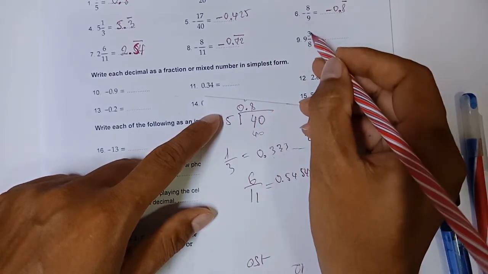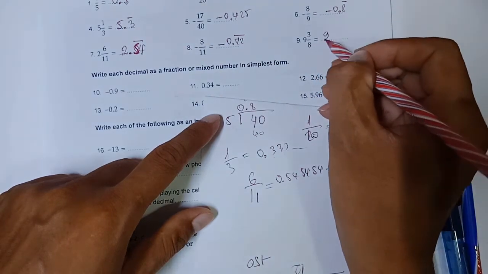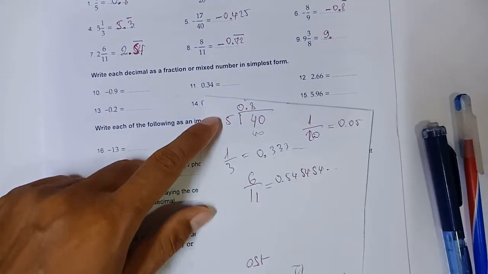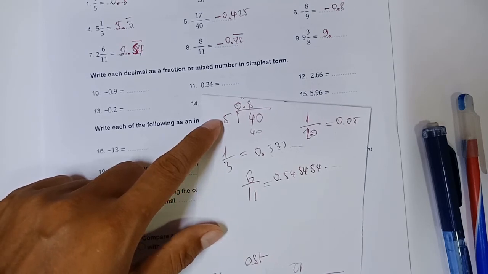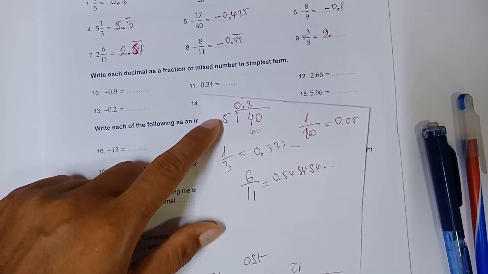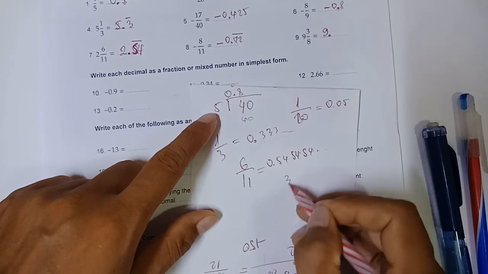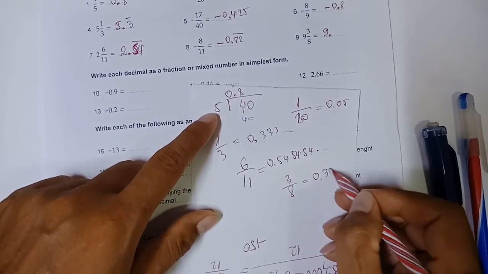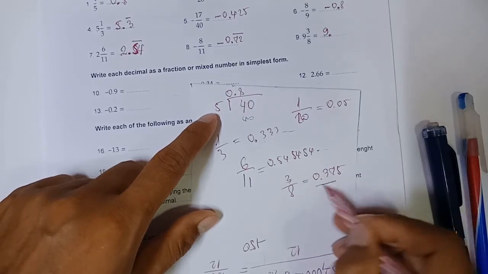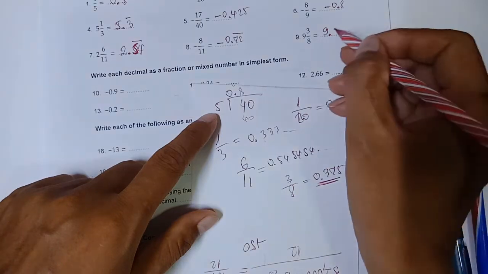Number 9, 3 over 8. So you write 9 down first, put the decimal point. Now 3 divided by 8 gives you 0.375. So 3 over 8 is equal to 0.375. You combine this decimal with 9, so you're going to have this as 9.375.